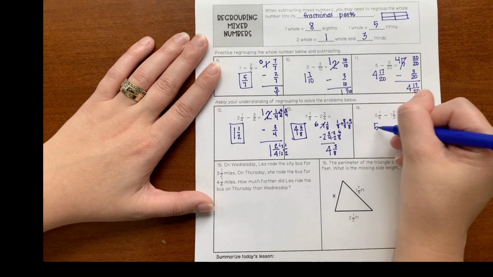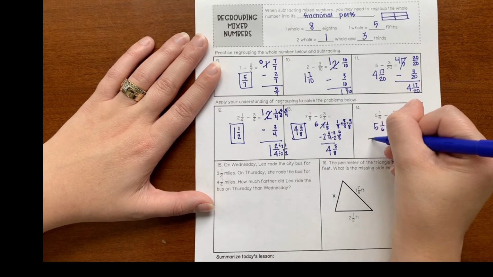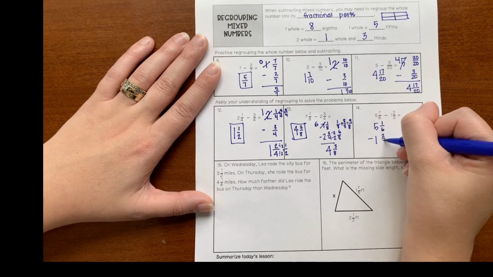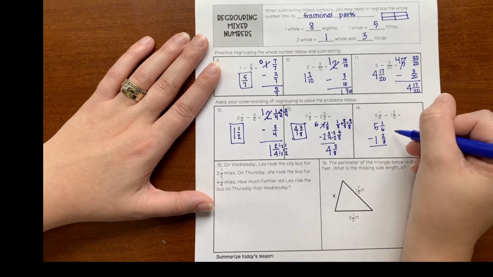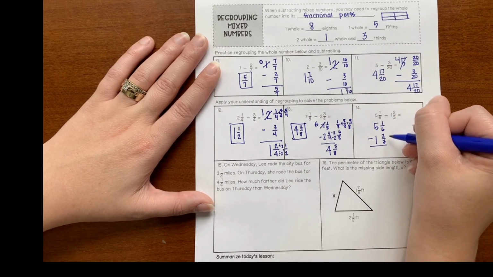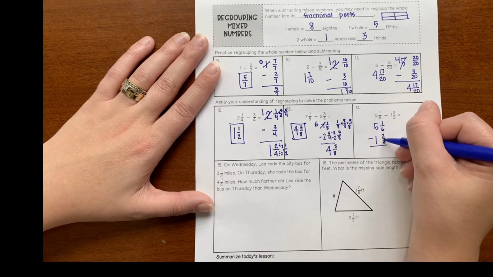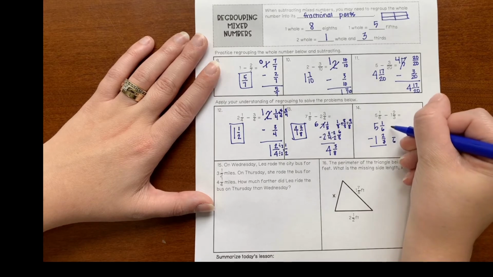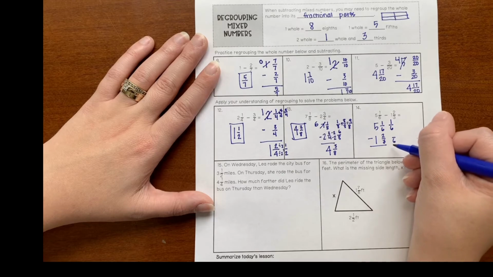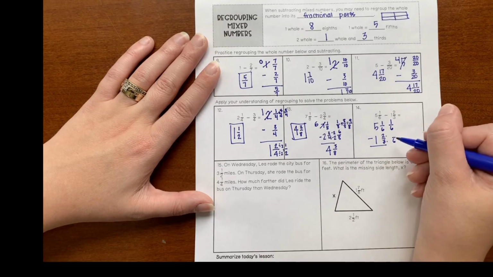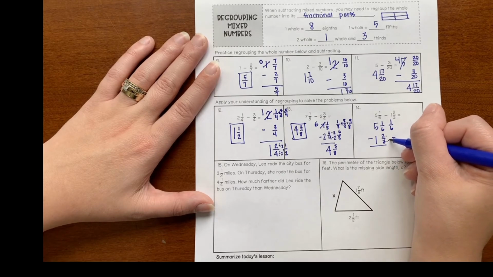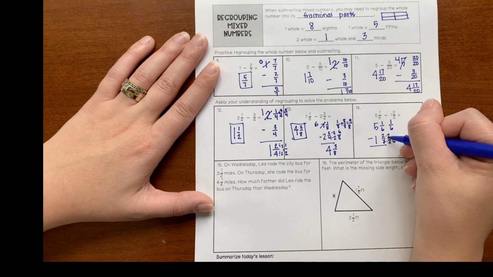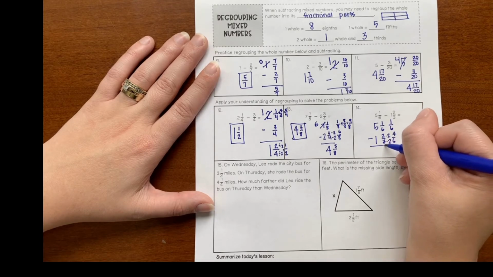All right, here we go. 5 and 1/6 minus 1 and 2/3. So the first thing I need to do is find a common denominator of both fractions. Looking at the denominators, I know that the least common multiple is 6. I won't need to convert the top fraction because it already has a denominator of 6, but I do need to convert the bottom fraction. So 3 times 2 is 6, and 2 times 2 is 4.